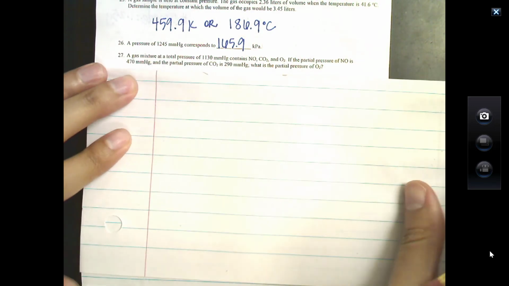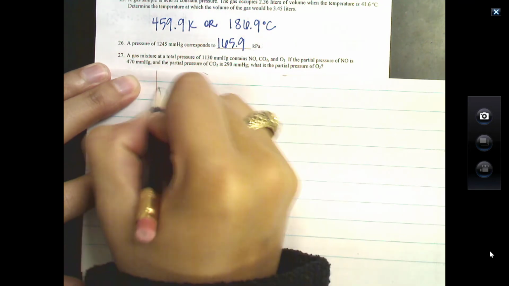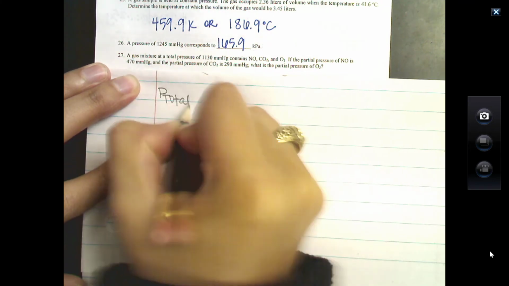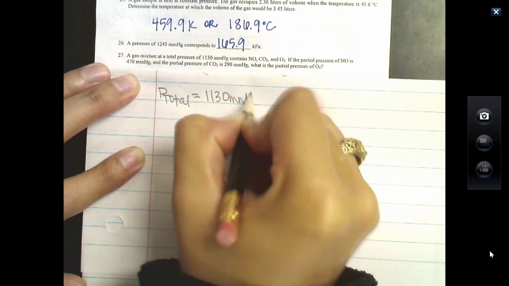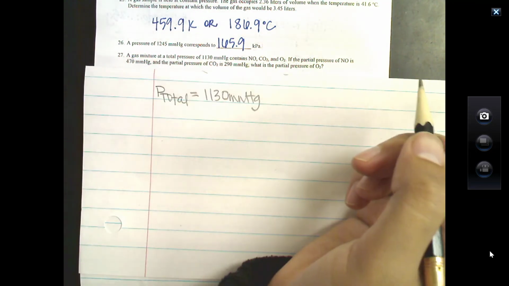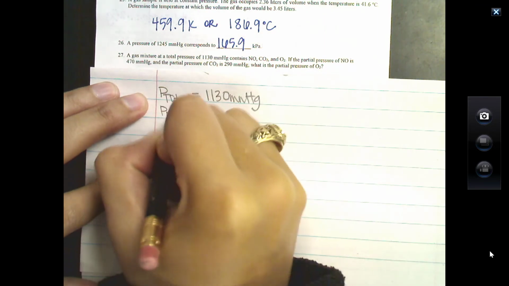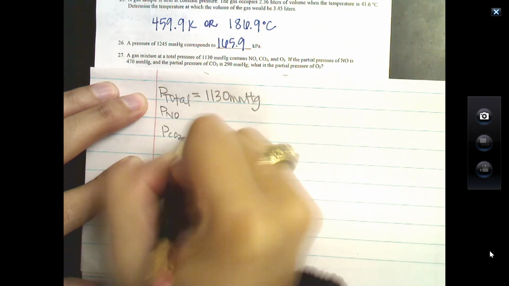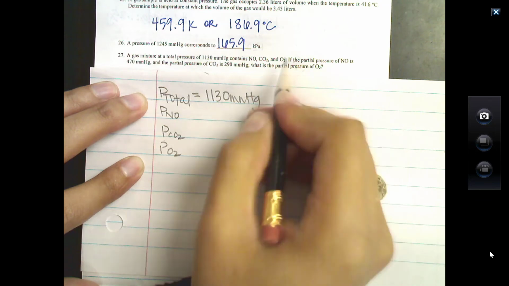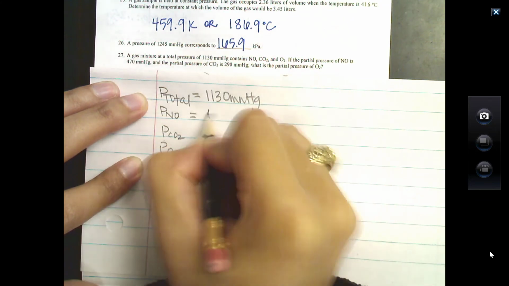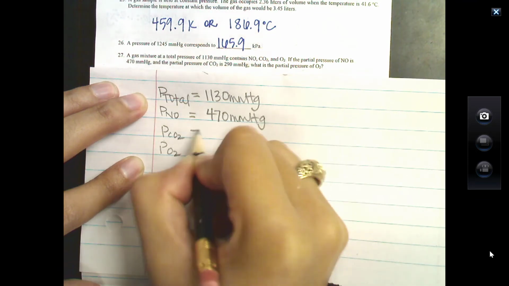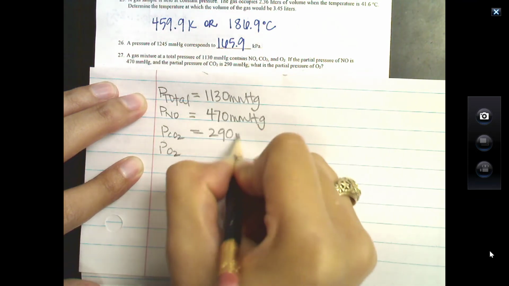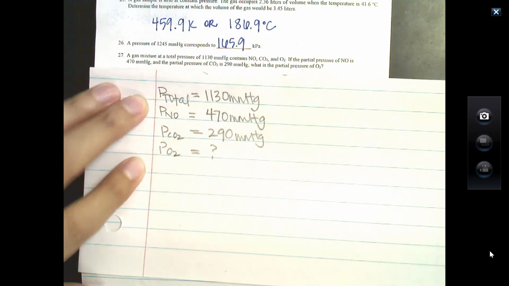27 says a gas mixture at a total pressure, you must read carefully, of 1,130 millimeters of mercury contains NO, CO2, and O2. If the partial pressure of NO is 470 millimeters of mercury and the partial pressure of CO2 is 290 millimeters of mercury, what is the partial pressure of oxygen?